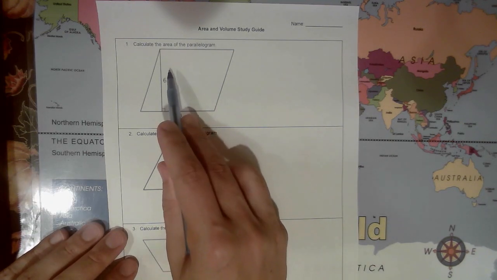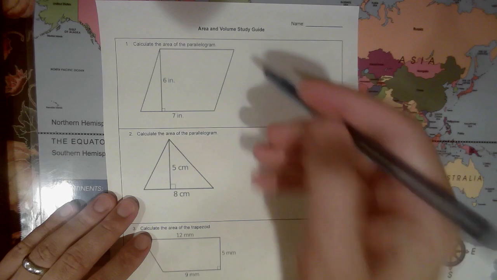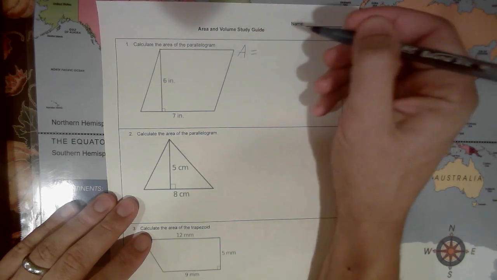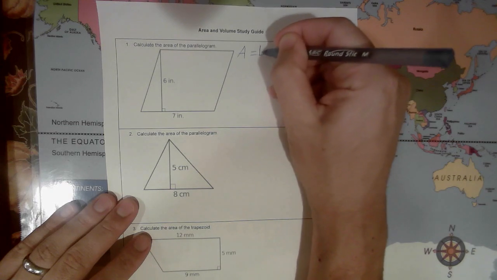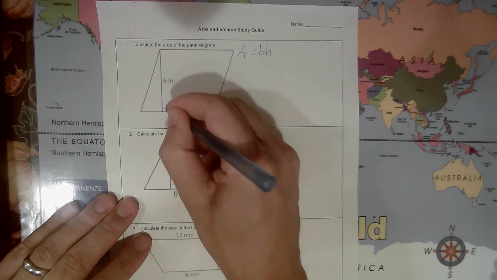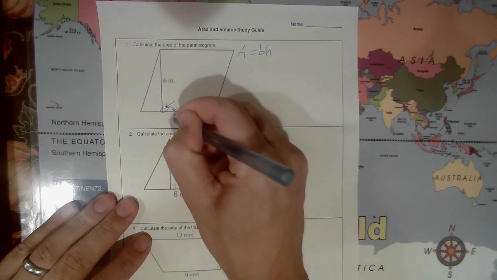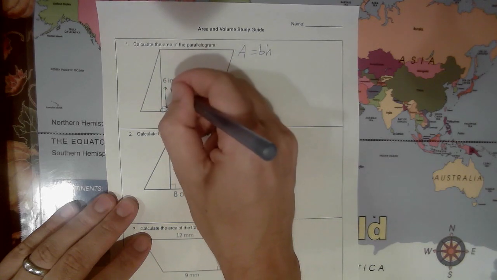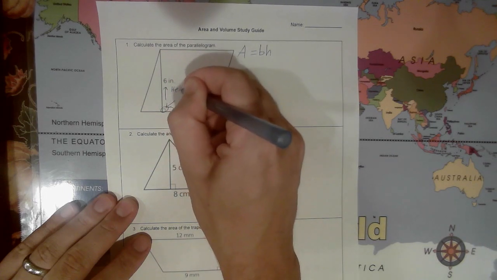So first we've got calculate the area of the parallelogram. So we need to remember that the area of the parallelogram actually has the same equation as the area of a rectangle, base times height. I'm going to look at the right angle here. This is going to help me identify my base and my height. They're adjacent to the right angle. They're right next to the right angle.